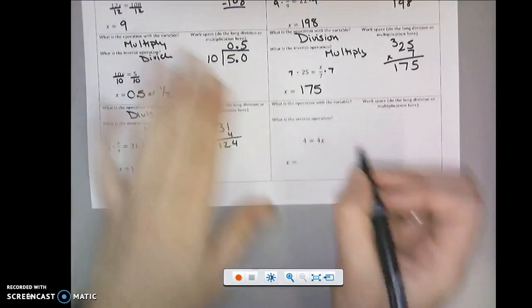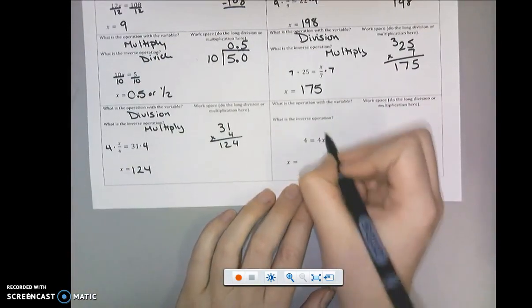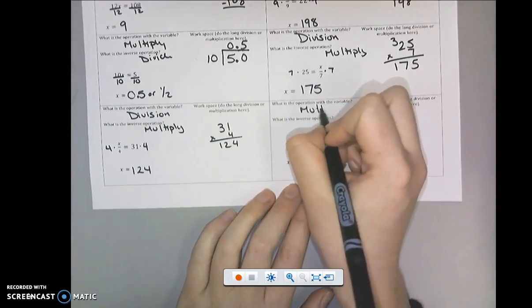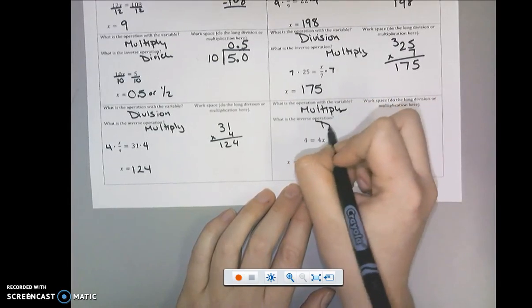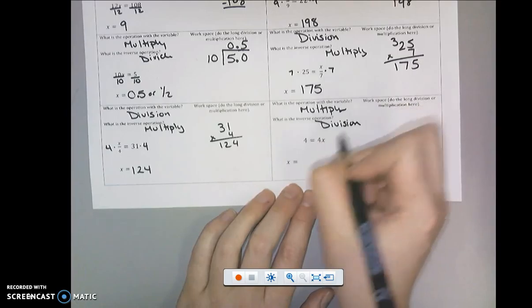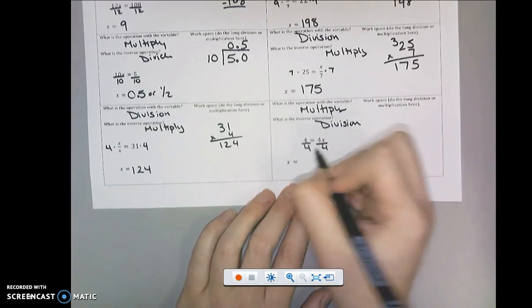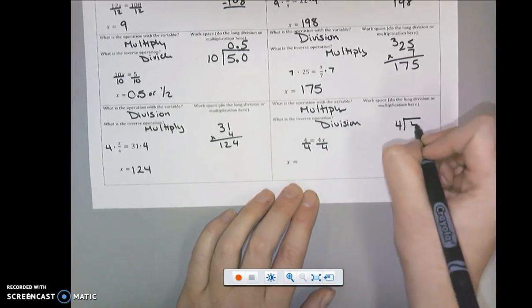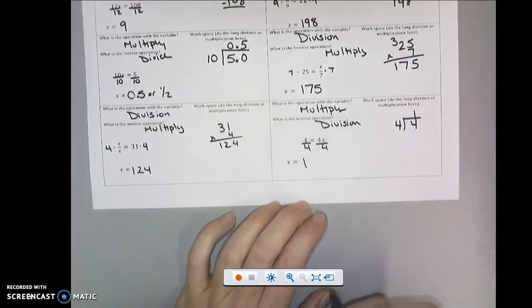All right, last one. So we know they're multiplying. So I know I want to do division. So I want to divide by 4, divide by 4. So 4 divided by 4, 1, so x equals 1.